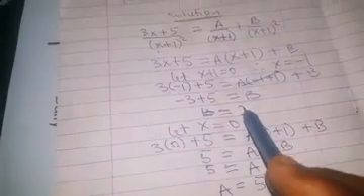So now we have our value for a, and we have our value for b. Our a is 3, our b is 2. So we can substitute into our original equation.